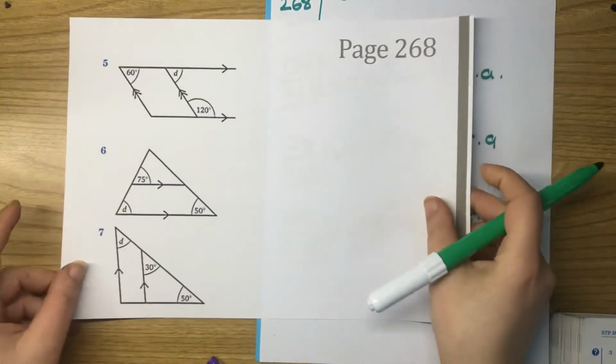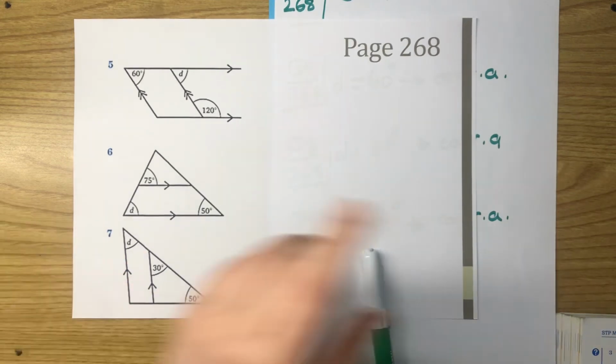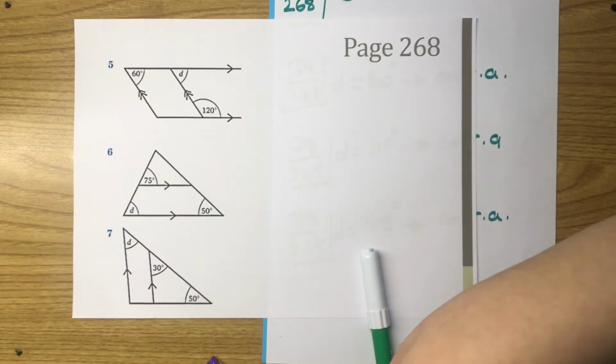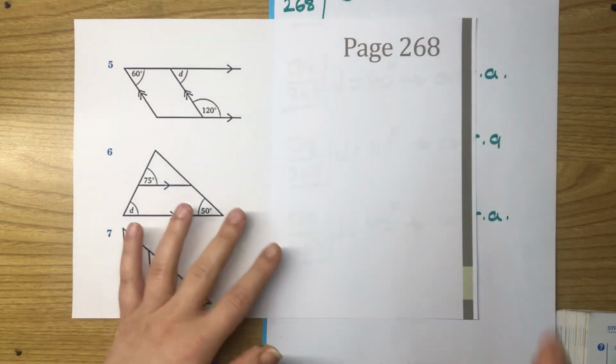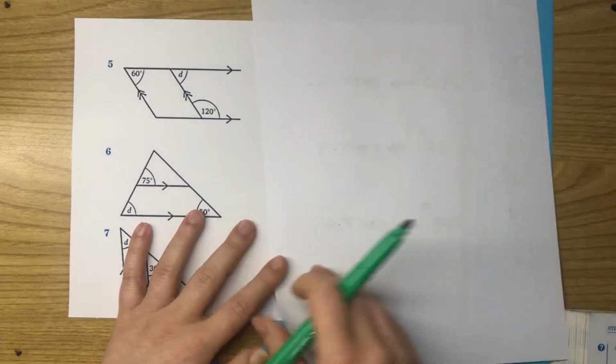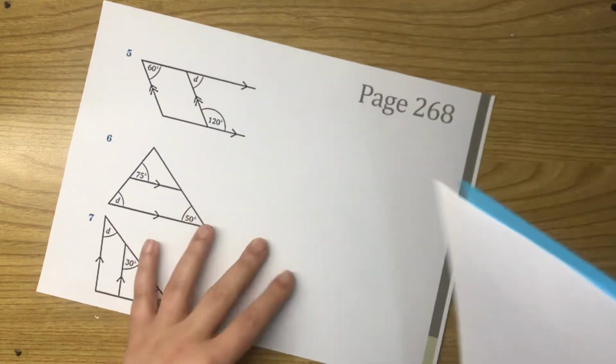This is supposed to be a homework. Let me check. Is there corresponding angles as homework? Yes, those are extra examples. Okay, gonna use it on the opposite side. Oh, there is enough place.